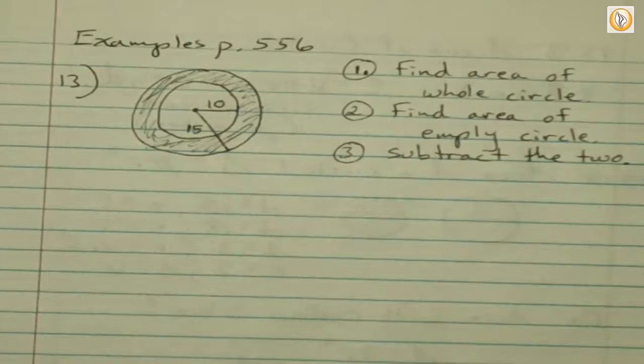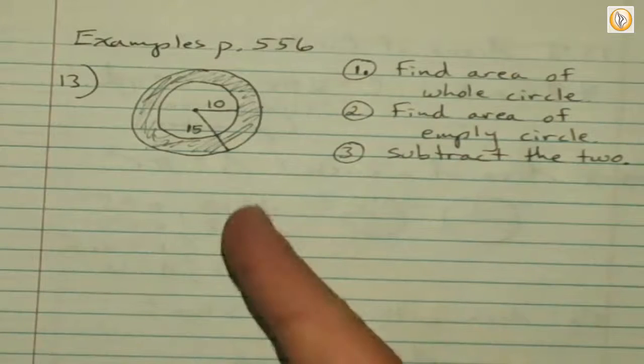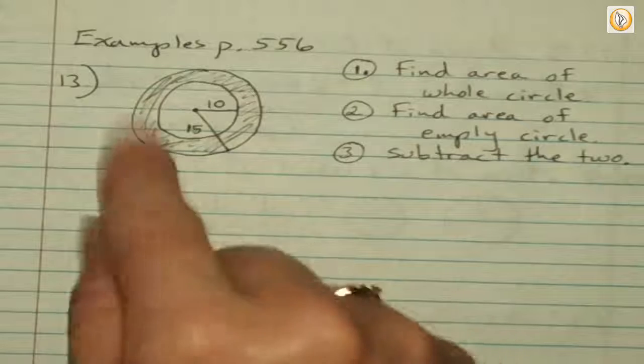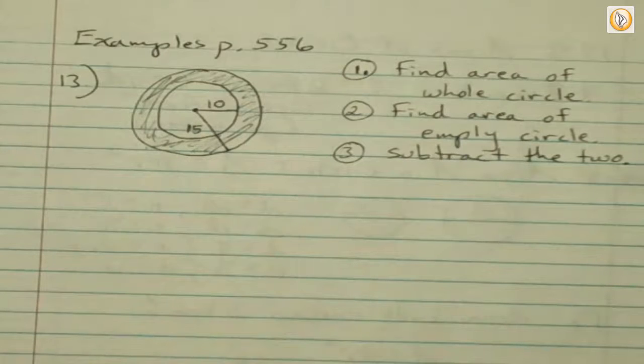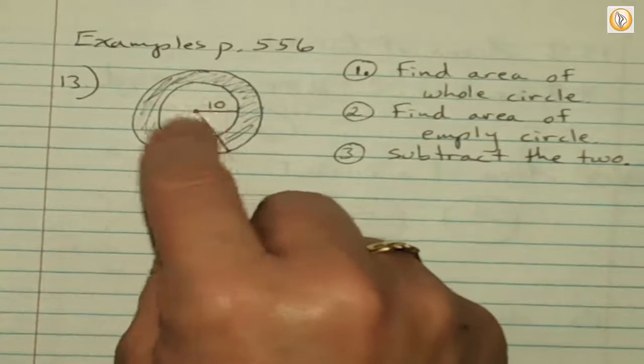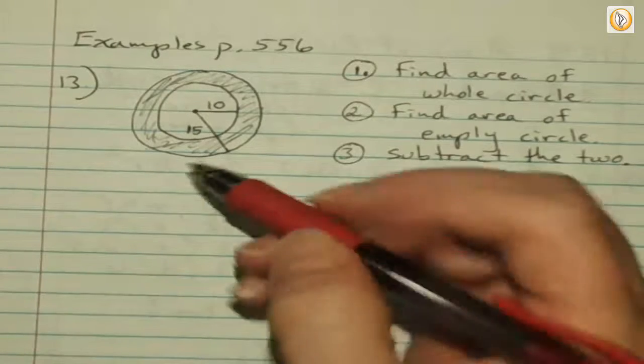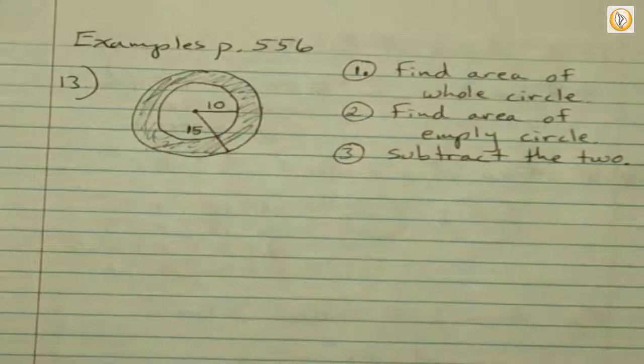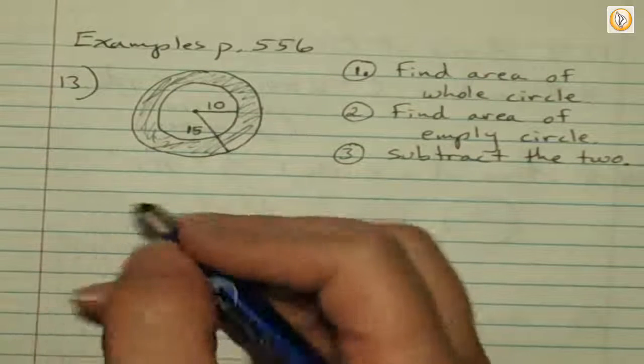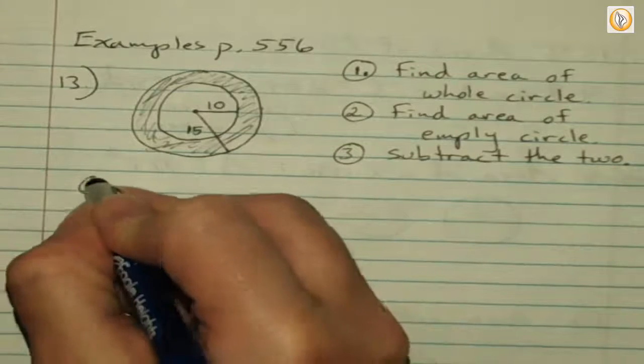Okay, but you see what I'm saying? That's kind of what we're doing here. We're going to find the area of the whole thing, and then just this part, and then we subtract the two, and what we have is the shaded area. That's actually really smart. Makes sense, right? Okay, so let's start. Step one.